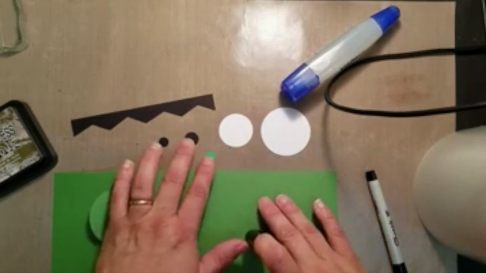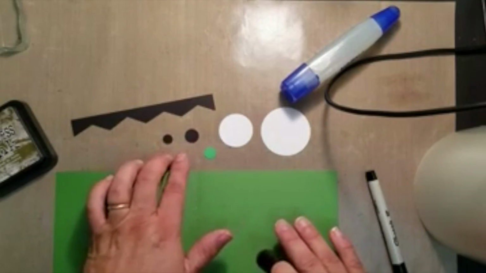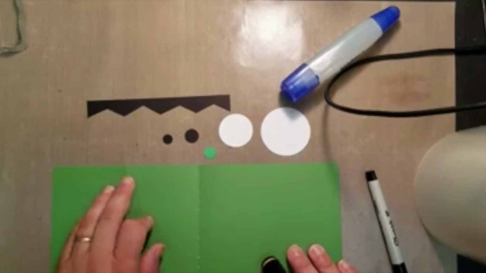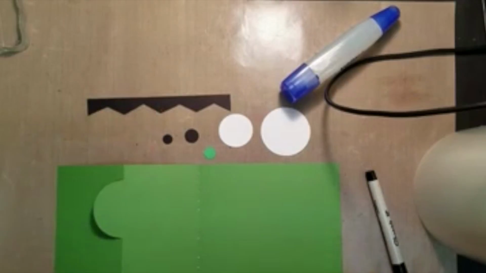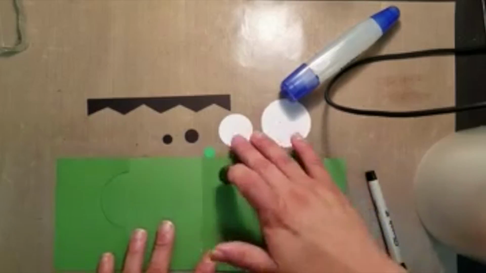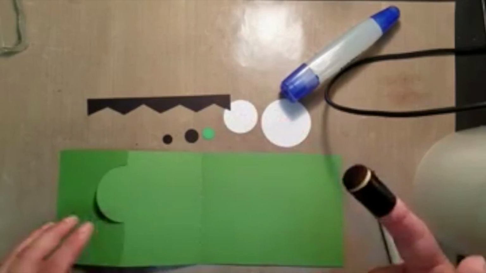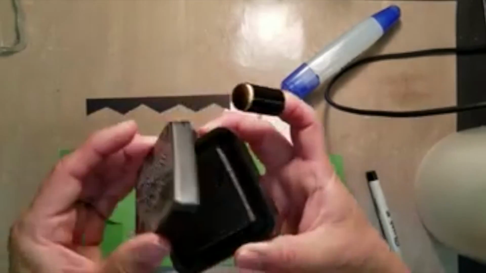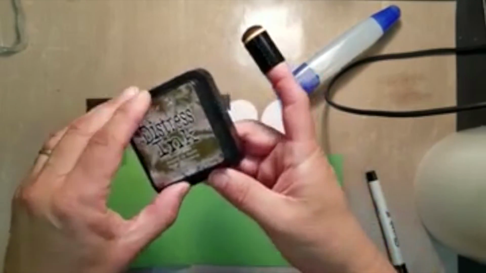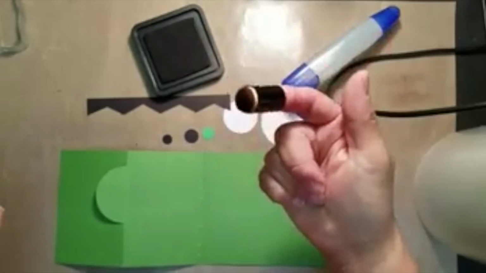I have my card pieces cut. You see we have the two circles, the nose, the inner eyes, and the hair. And this one actually I cut before the video, so my hair is a little less exciting than what I did in the video. Anyway, okay, so I have these pieces, and I thought what I would do is I'm going to grab a little bit of distressing. This is the Tim Holtz distressing, and I have my little finger dauber.